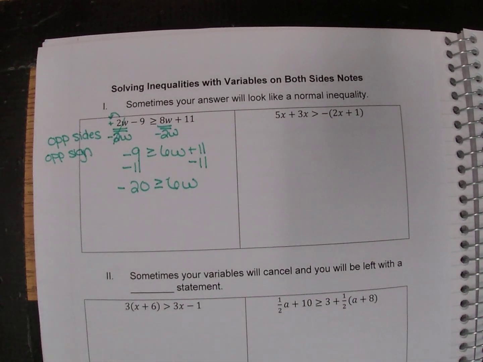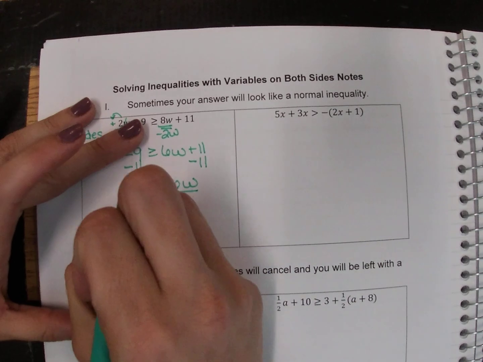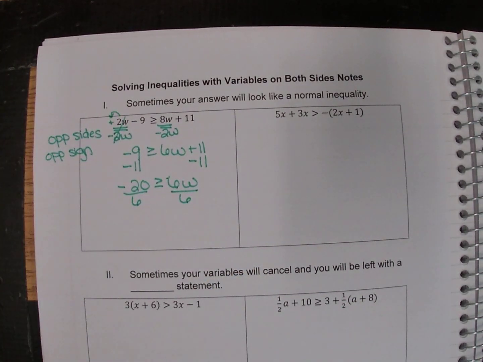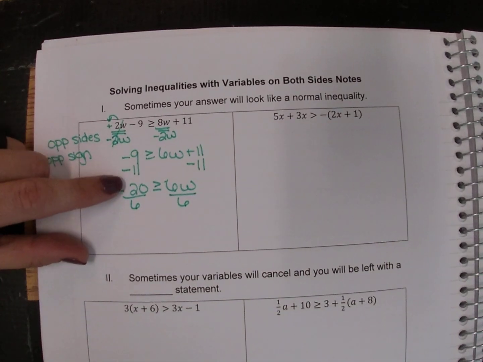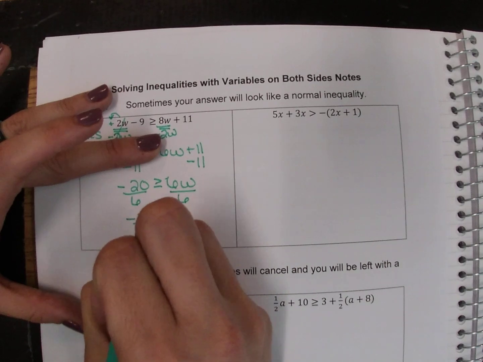And then we will undo our multiplication with division. So we are dividing by positive 6. If we are dividing by a positive, we do not flip the inequality sign. So our inequality sign is staying the same, but we do want to get this in its simplest form. So I'm going to turn this into a negative 10 over 3.